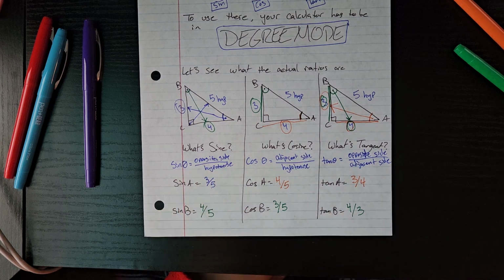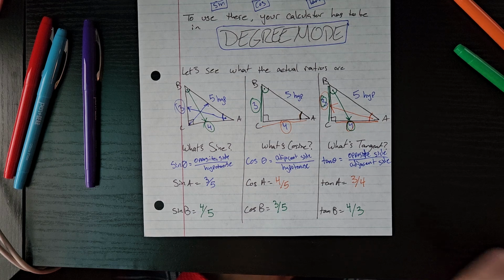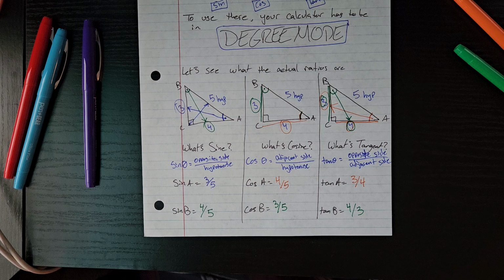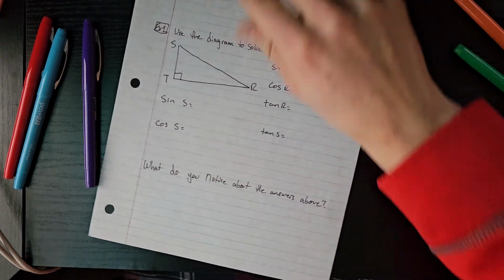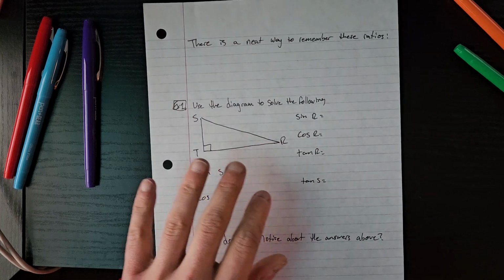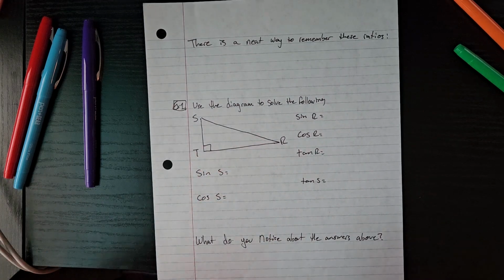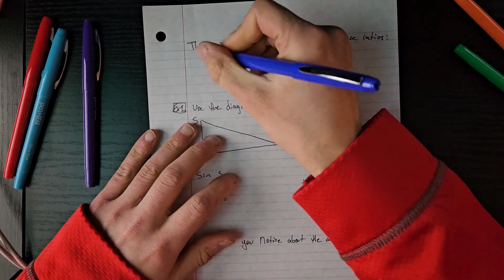So, recapping. Sine is equal to the opposite side length over the hypotenuse. Cosine is equal to adjacent over hypotenuse. Tangent is equal to opposite side over adjacent. That's a lot of memorization, I must say, but there's a clever thing we can say in order to make it a little nicer to remember.